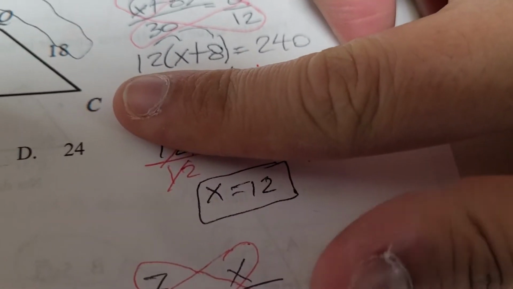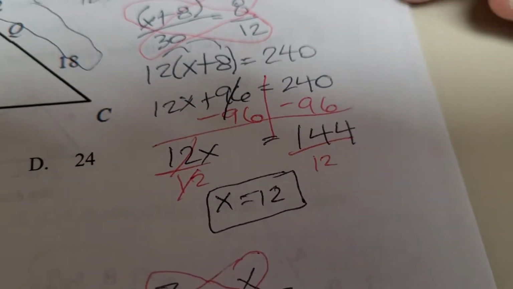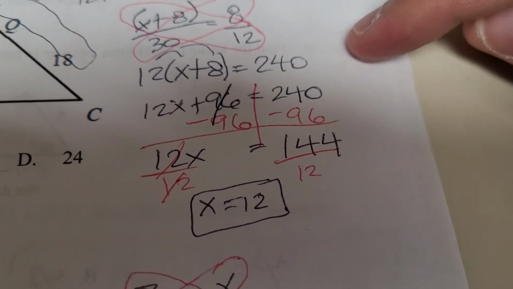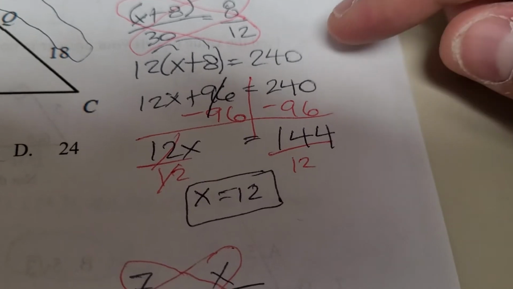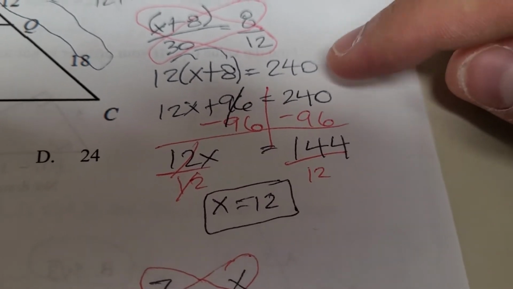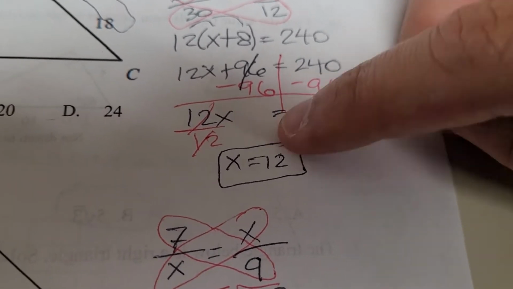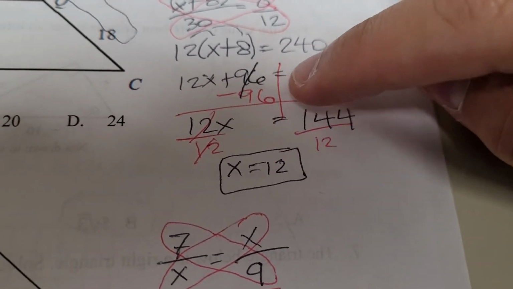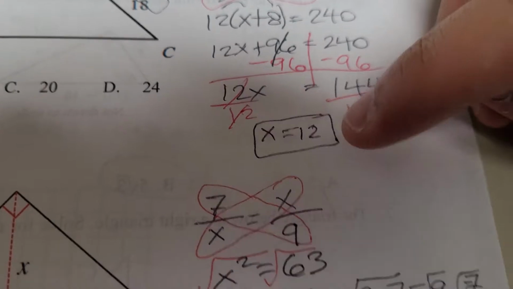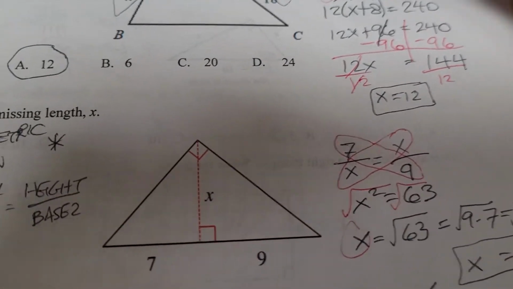Divide by 12, which should have just given you x plus 8 equals 240 divided by 12, which should have been 20. In that case, I'm not writing that down. If you did that, 20, and if you subtract 8, you'll get 12. But if you just cross multiply, you're going to get 12 anyway. Doing that, subtracting 96, you get 144. Divide that by 12, you will get 12 again.